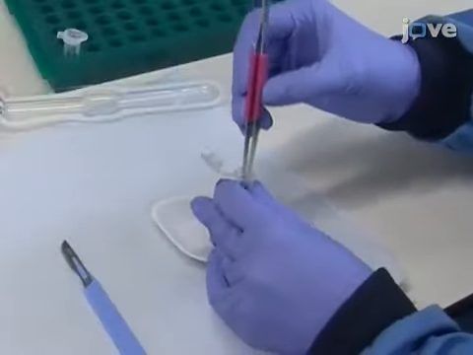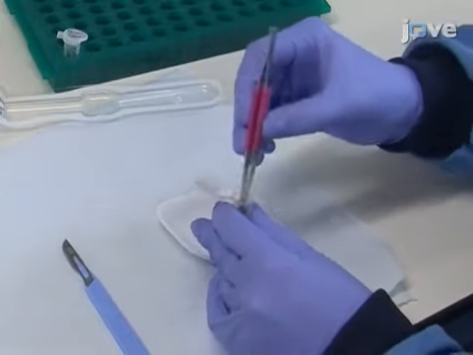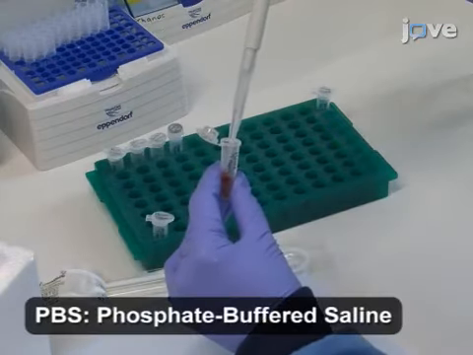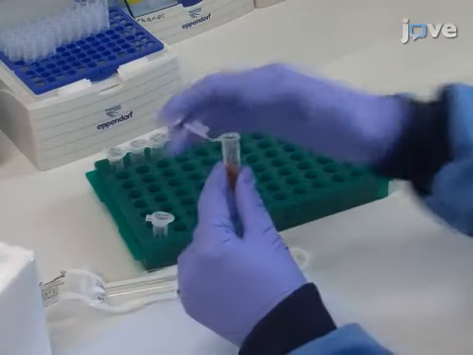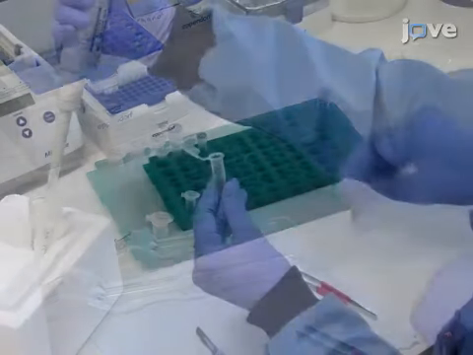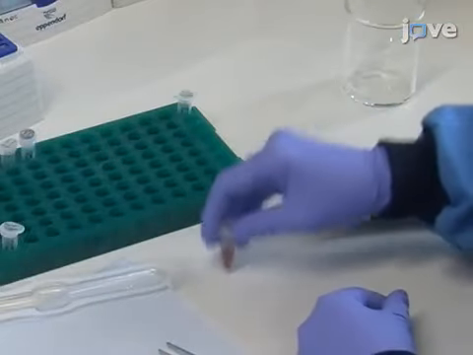Place the diced tissue into a 1.5 milliliter tube and add 500 microliters of ice-cold PBS. Wash the tissue 5 times using 500 microliters of PBS for each wash to minimize blood contamination.